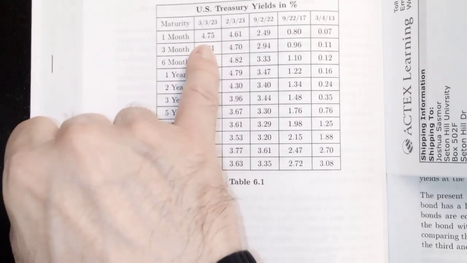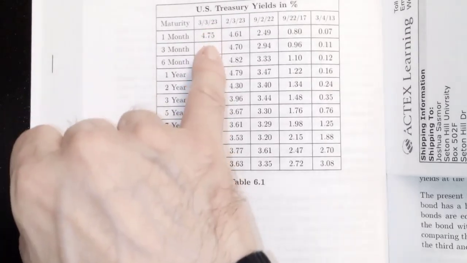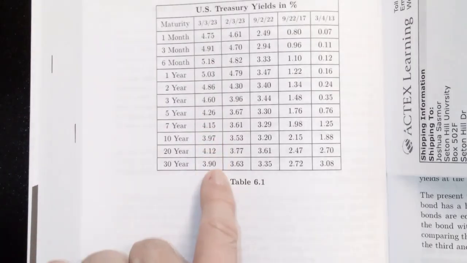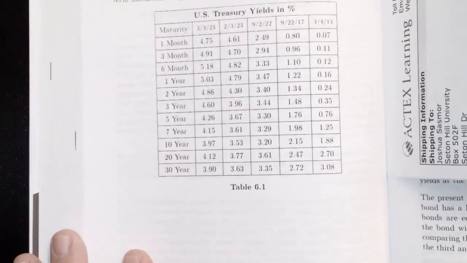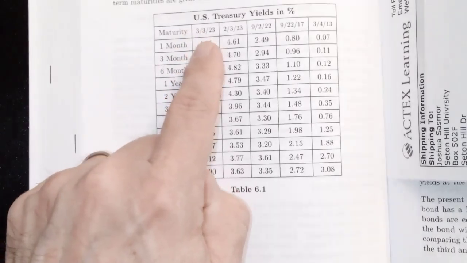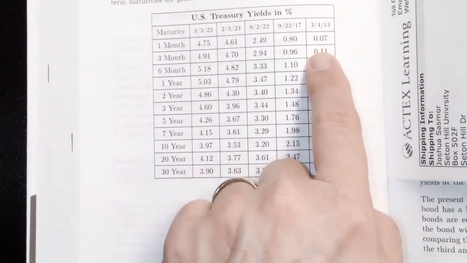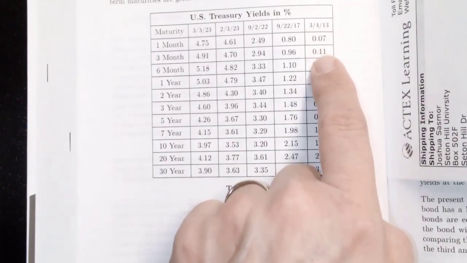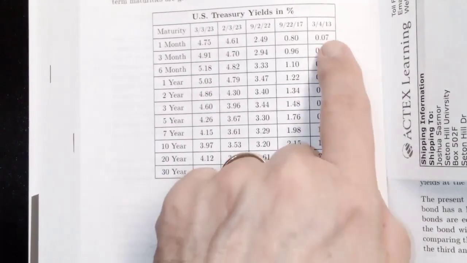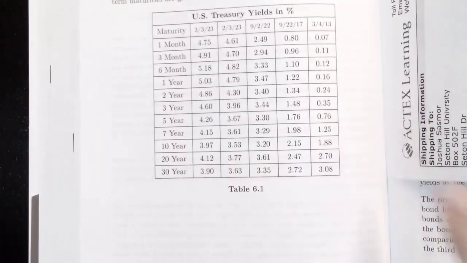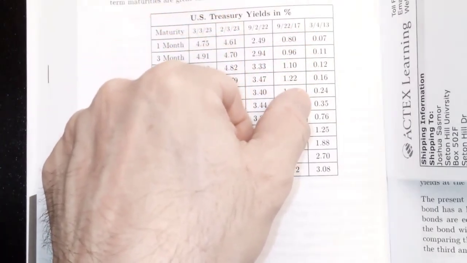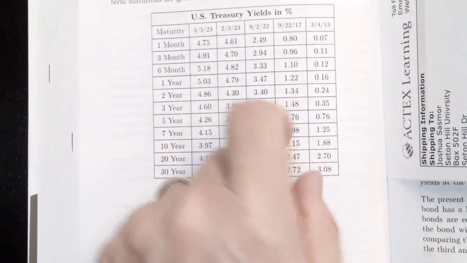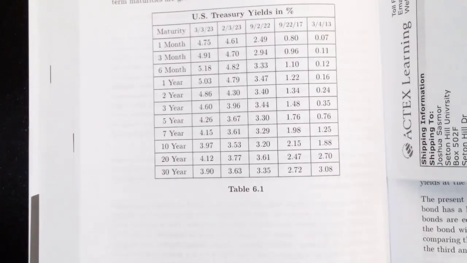2013, 4.75. Ooh, interesting. 10-year notes are low. That's 2023. 2013, the 1-month yield was very low. The 30-year was much higher. This structure, 2013, looks right. Short-term yield is low, middle-term yield is higher, longer-term yield is highest. This column represents a normal term structure.